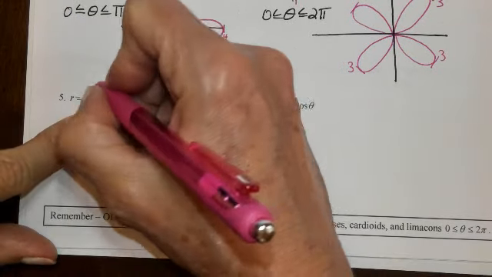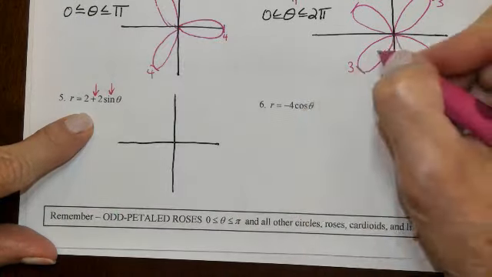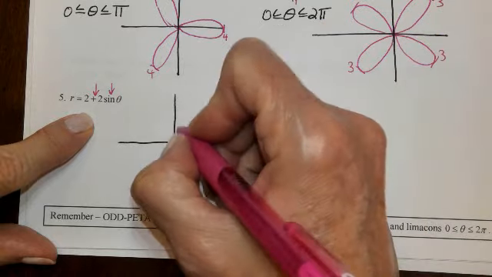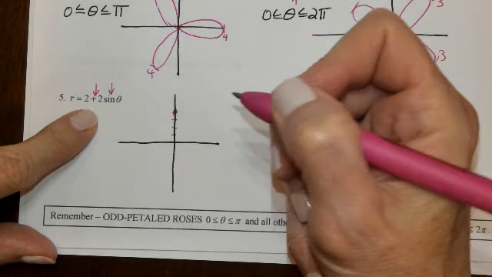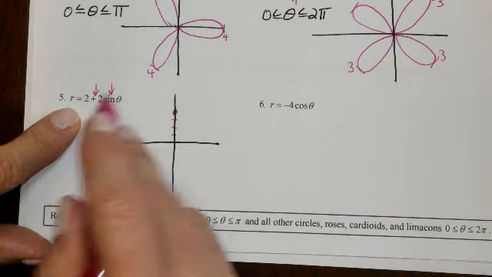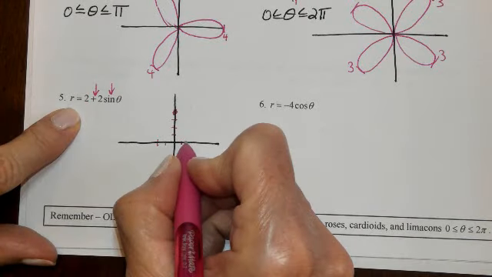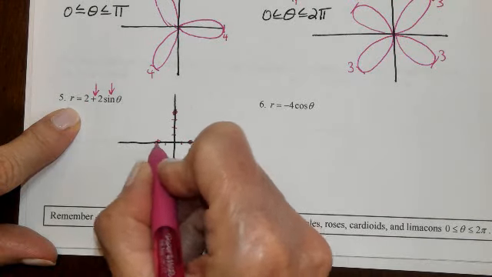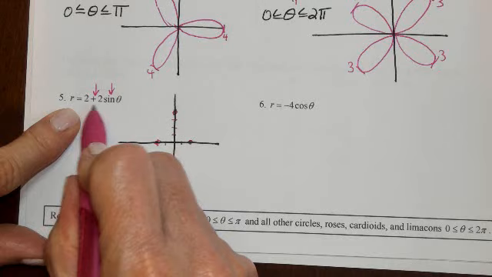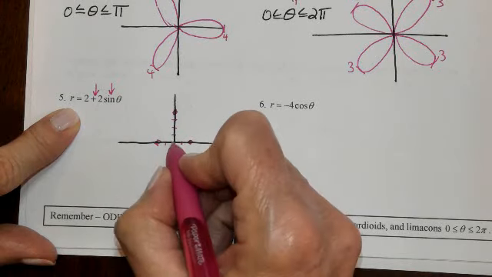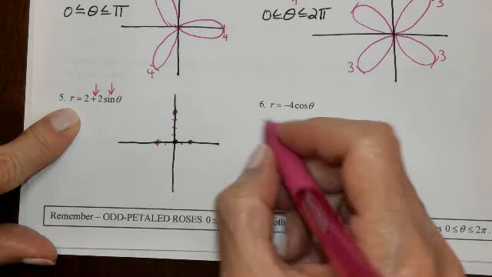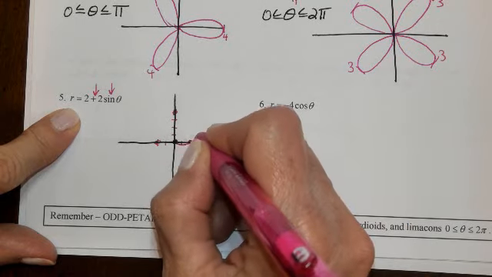So I see positive y-axis. That's where the bulk lies. Go out, how far? 2 plus 2, 4. Side to side, 2. The absolute values are the same, so no loop, no bump out, it just goes through the pole, and that's all there is to it.